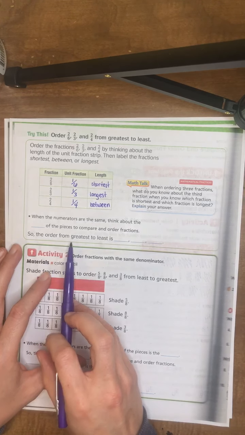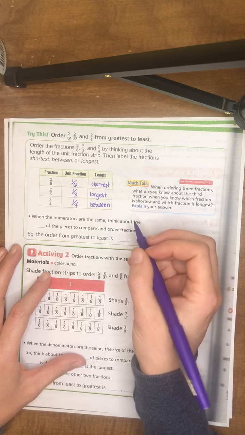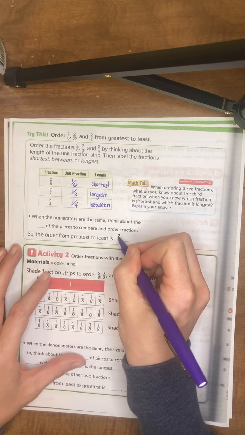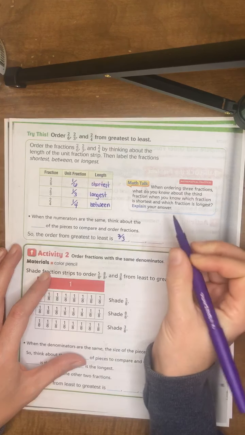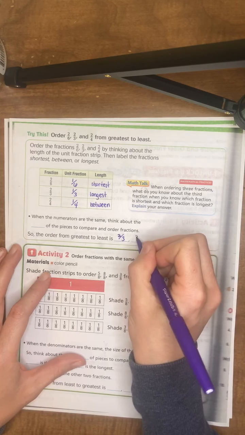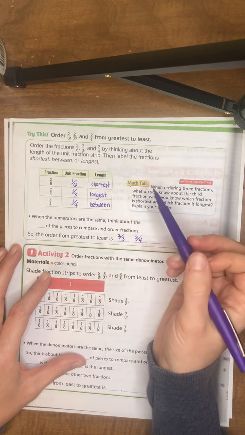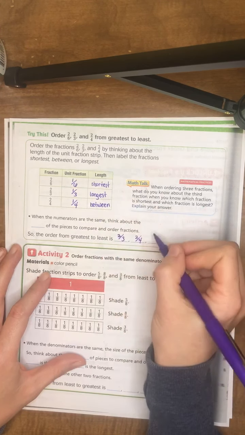So the order from greatest to least would be the opposite way around. So we got 2/3. The between number is 2/4. And the shortest or least is 2/6.